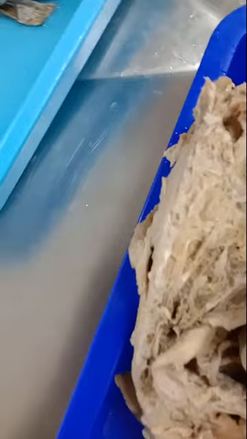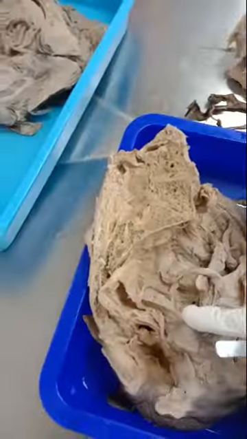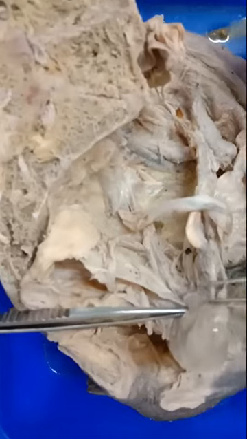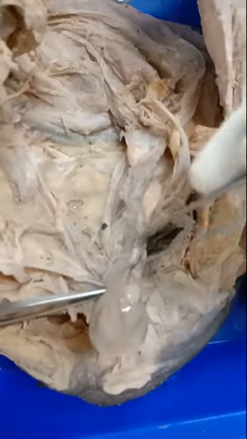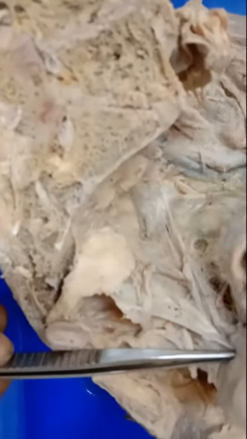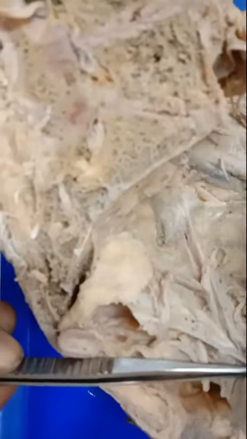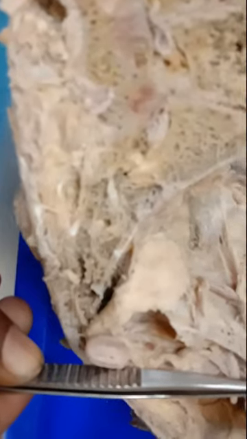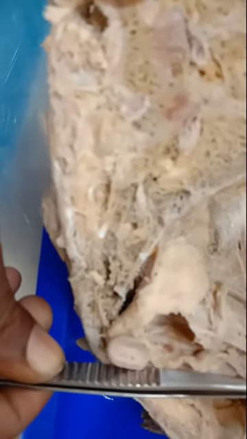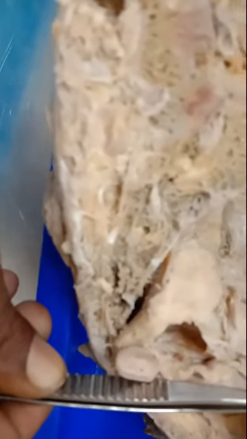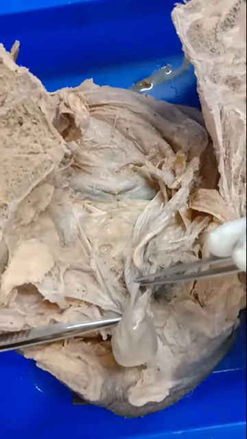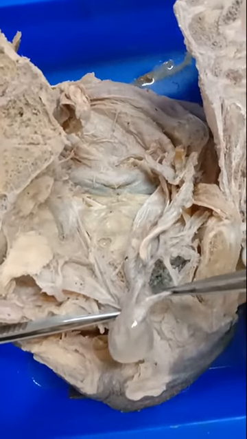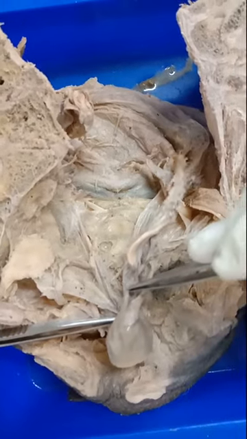Most important, if I pull like this, see, this is the uterus. I have pulled it to the opposite side so that you can see this is the broad ligament of the uterus, and you can see here the fallopian tube, and this will be the round ligament of the uterus, and this will be the fallopian tube.